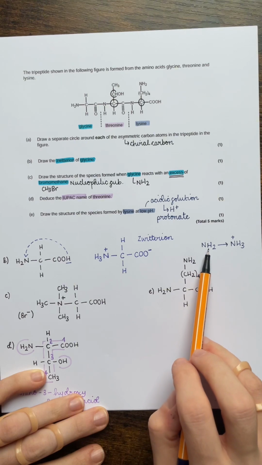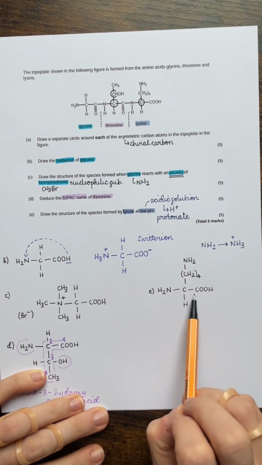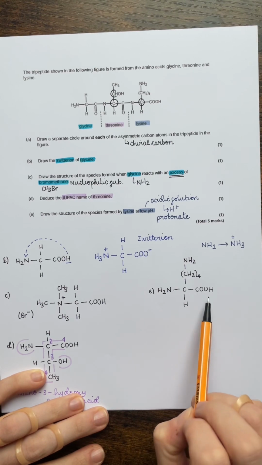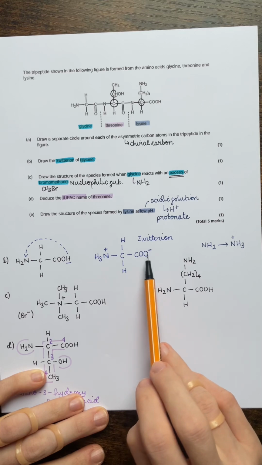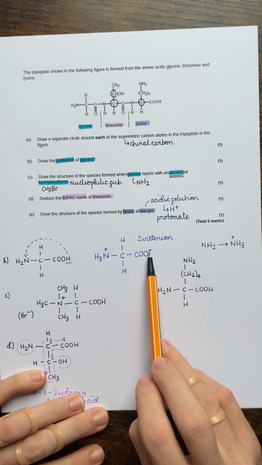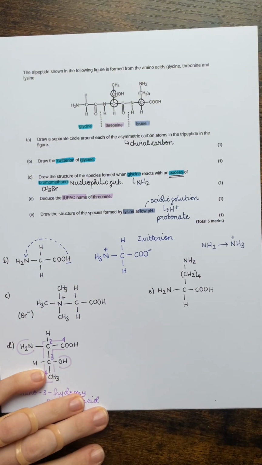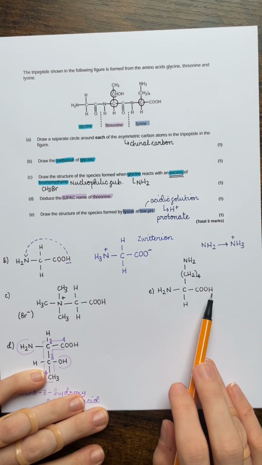So all your NH2 groups will be protonated to NH3+, and all of your COO- groups should be COOH groups with hydrogens on, because again, if we're thinking about zwitterion formations, the H will get put back onto the COO-. So if you are going from a zwitterion to this structure of lysine at low pH, we will want to be putting the hydrogen back on there as well.